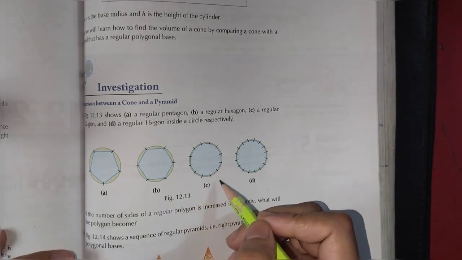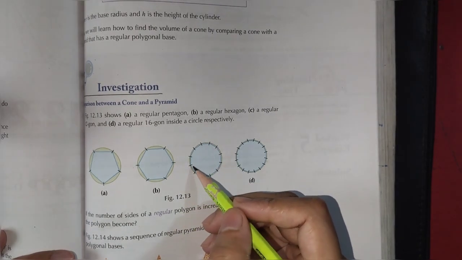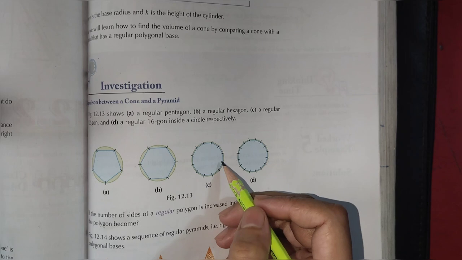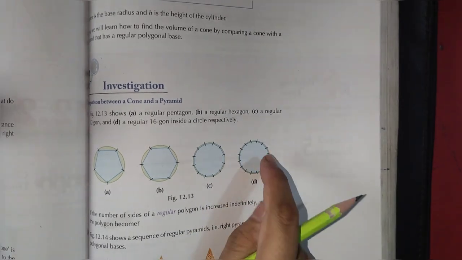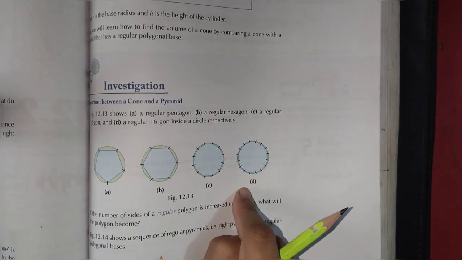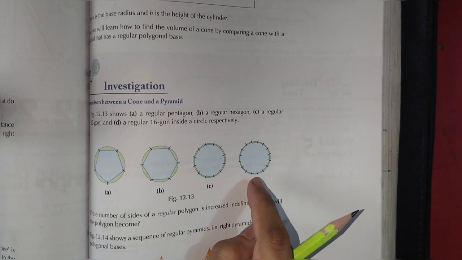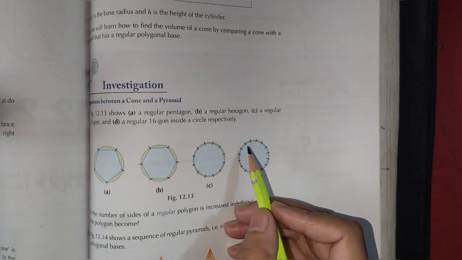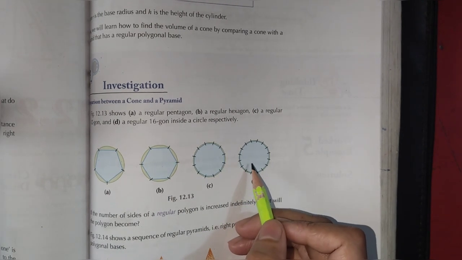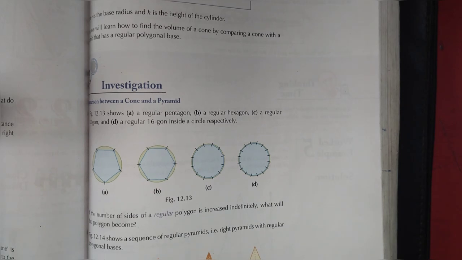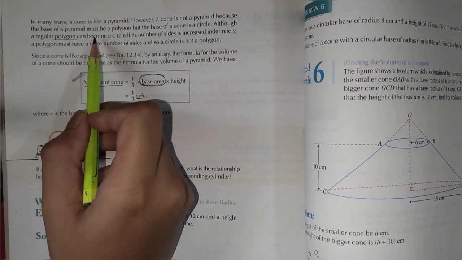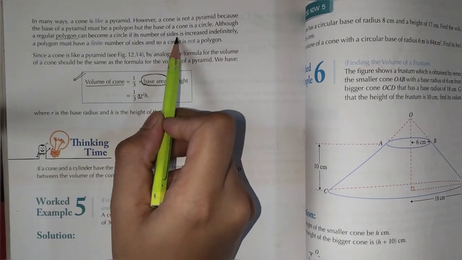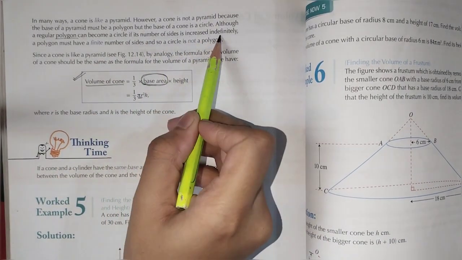When we increase the number of sides, look, I have divided it, and in this figure it looks more closely like a circle. How? Because we have increased the number of sides in this figure. So you can say that a regular polygon can become a circle if its number of sides is increased indefinitely.